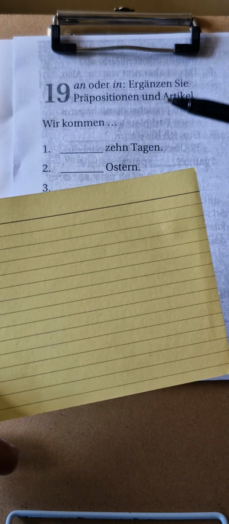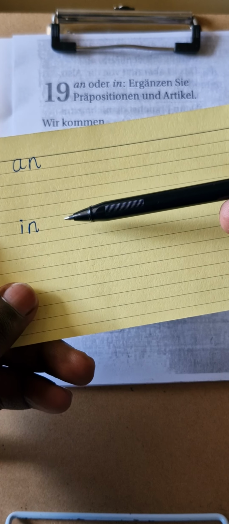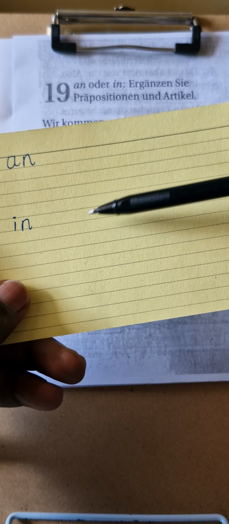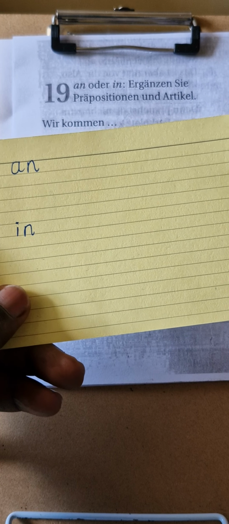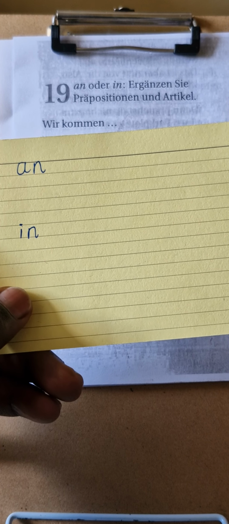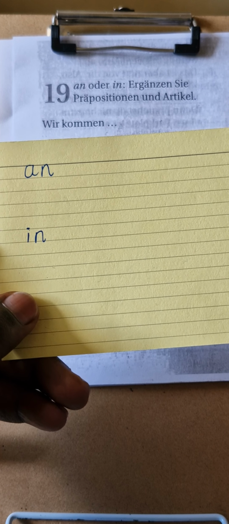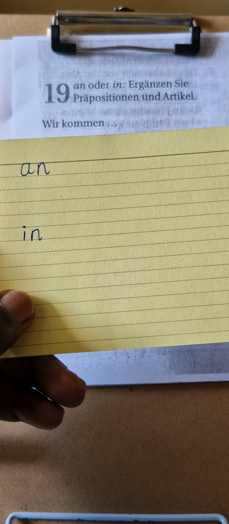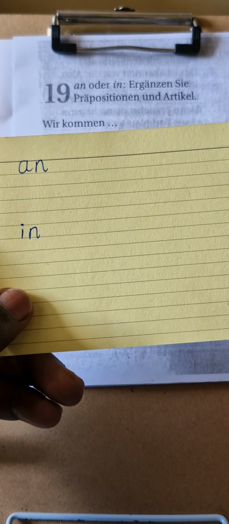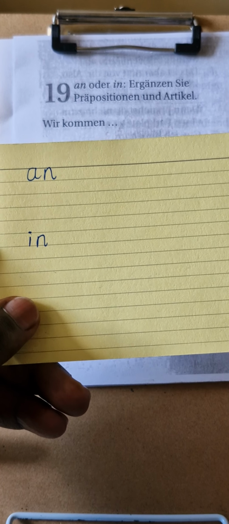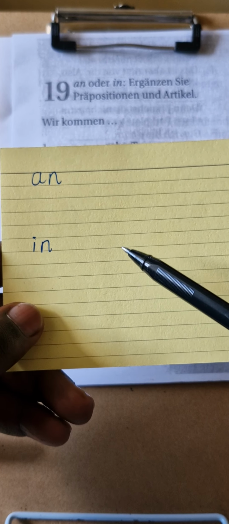Now, in this case, we normally use in, just like in English, when referring to a future time. For example, I am coming in 10 minutes. I will go to Kisumu in 2 days. I will go to Germany in 3 months. So normally we use in to refer to a future time. I'll be singing in 2 hours. So this in is used when referring to a future time.